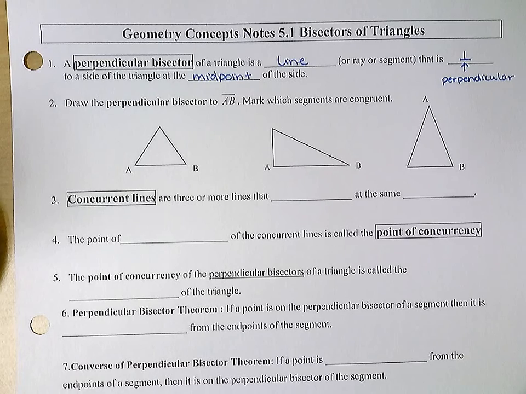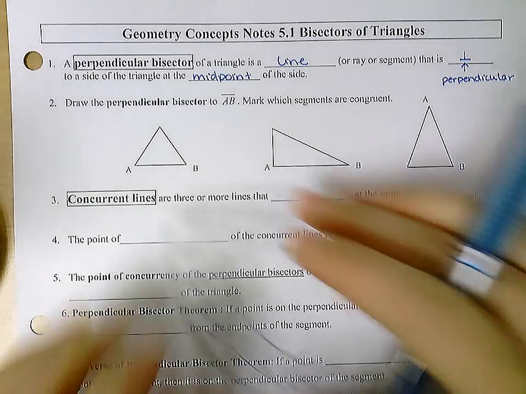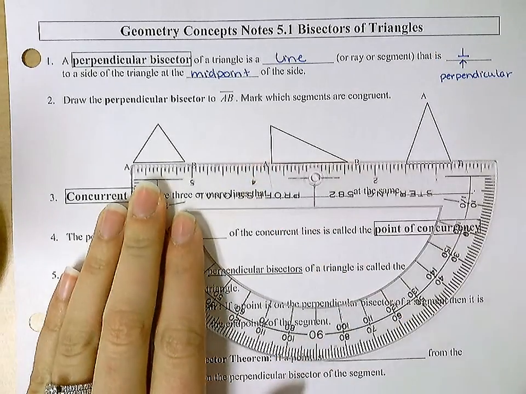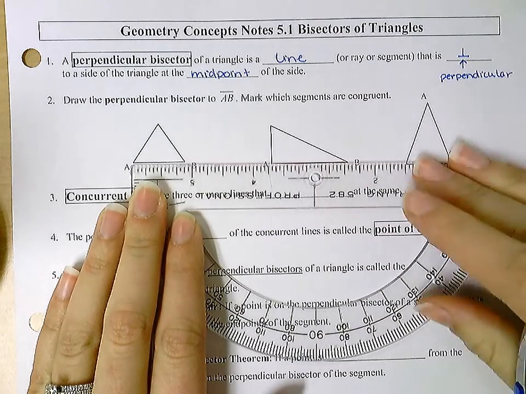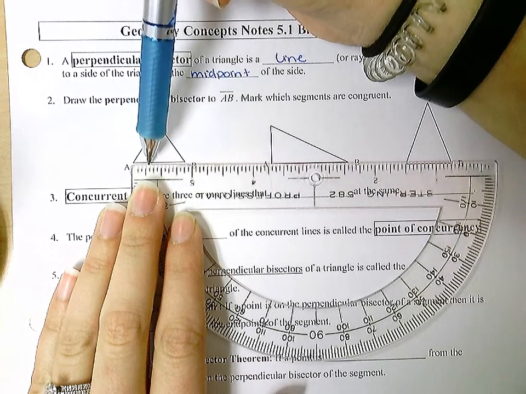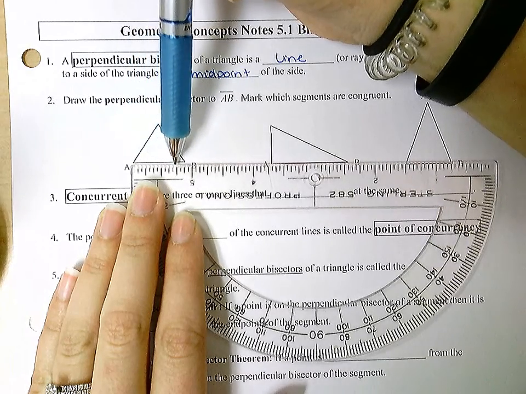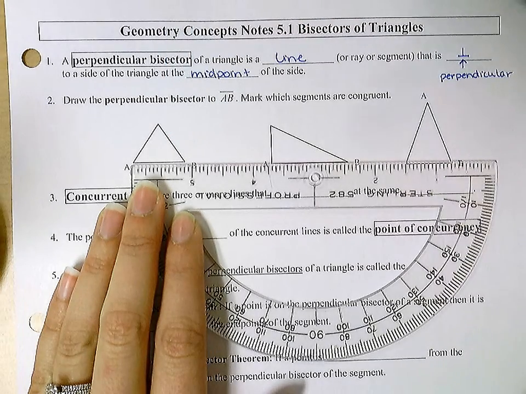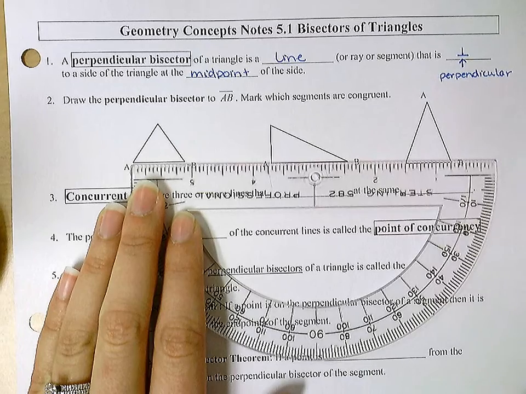So we have to find out how long segment AB is. To do that, you can use the straight edge part of your protractor. We're just going to measure out how long that is, and I would just count each of those little dashes. We have here 1, 2, 3, 4, 5, 6, 7, 8, about 14. You need to divide that in half. So 14 divided by 2 is 7.